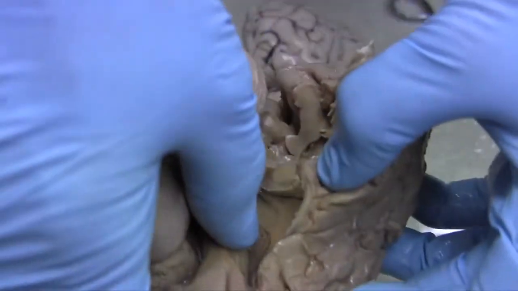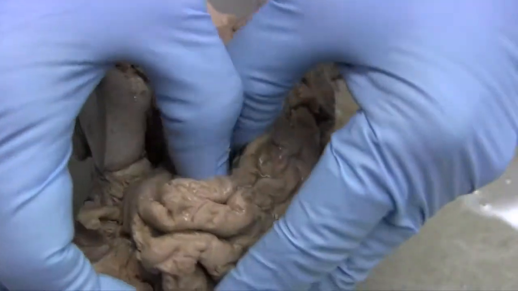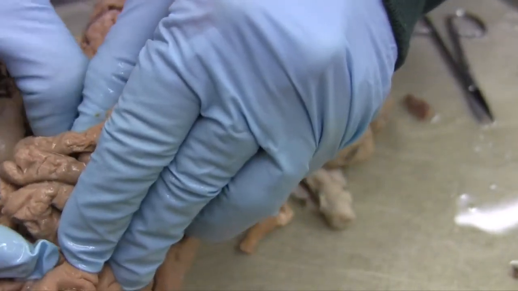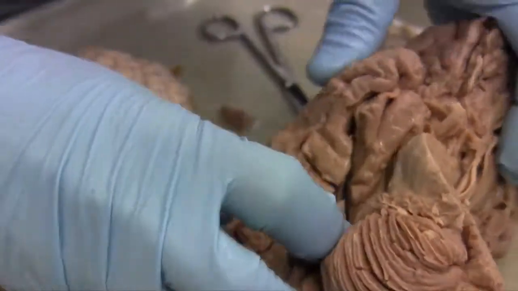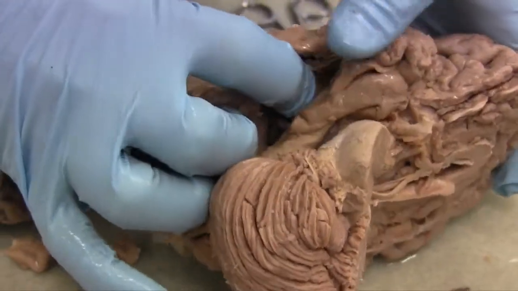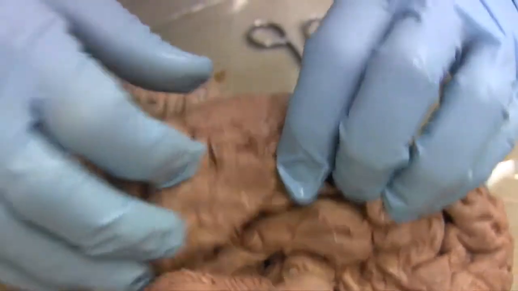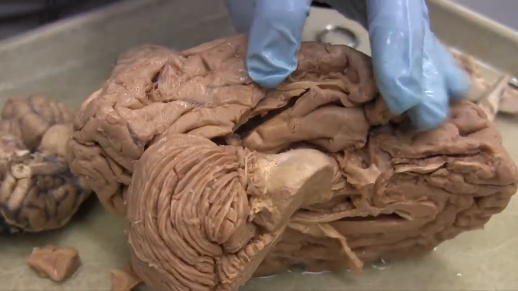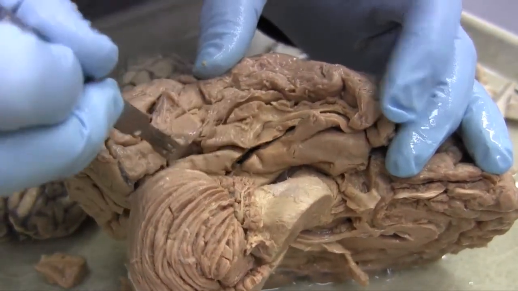Okay, look at that. There we are. And we see our friend, the hippocampus. All I've done is make one little cut to reveal it. I'm going to have to make a little bit more of a cut just so that you can see it. We'll take a little bit off of here.